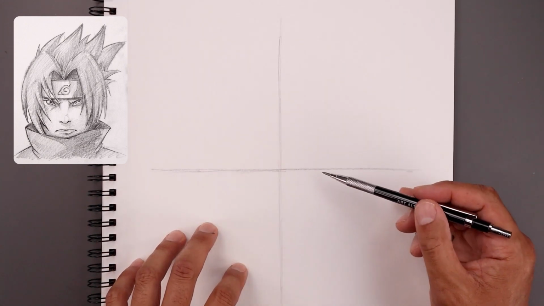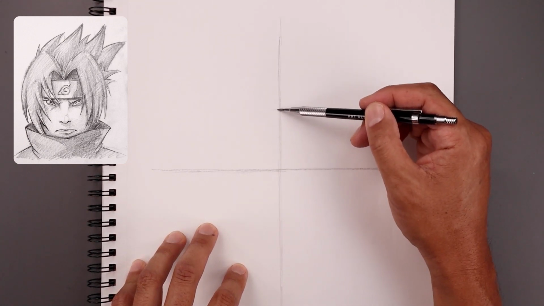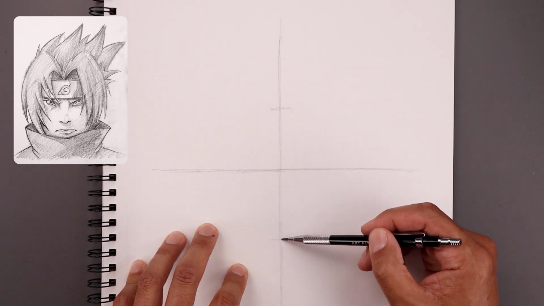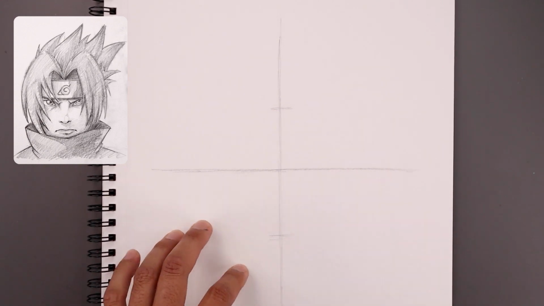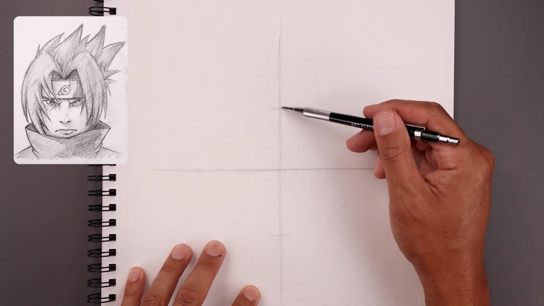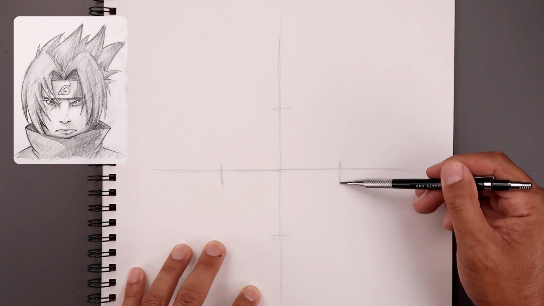Now I'm going to use these two lines to help us create a circle in the center of our page. So from the middle, let's step up. It's going to mark off the top of our circle. Let's take that same distance down towards the bottom and do the same thing. Let's do the same thing across this horizontal line. So taking this distance from the center over towards the left and right side.